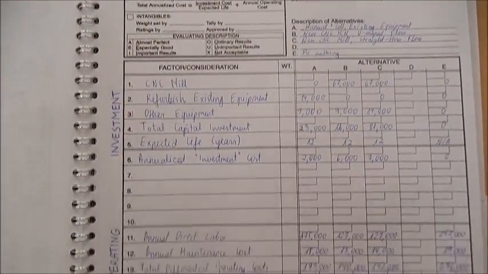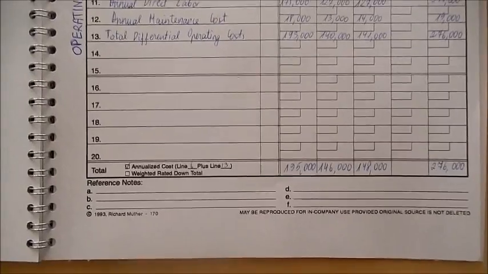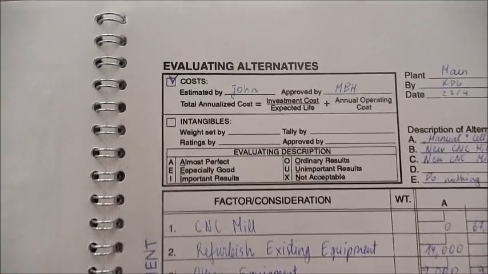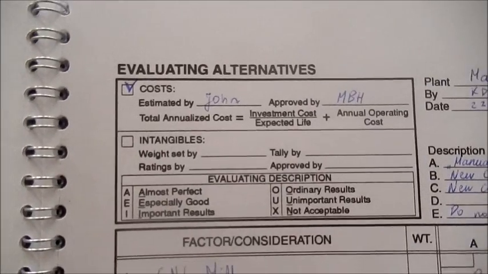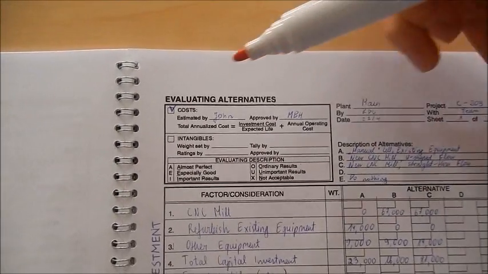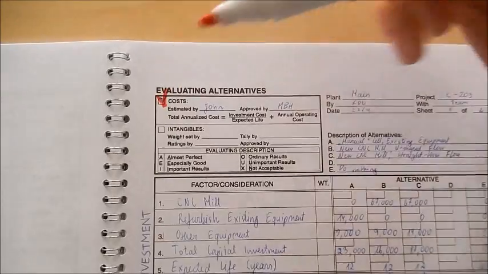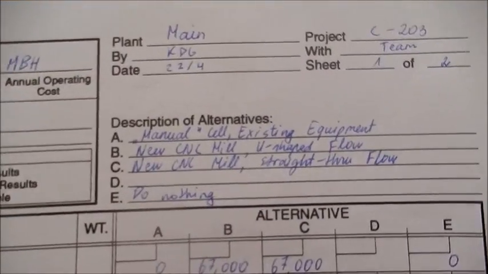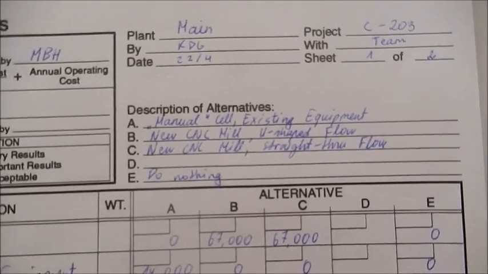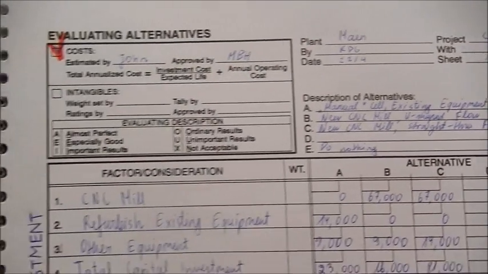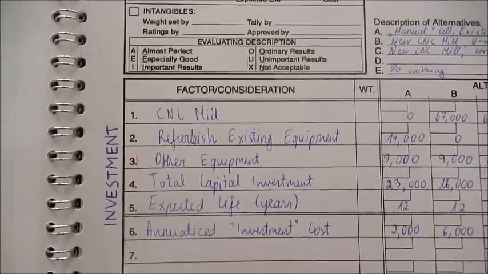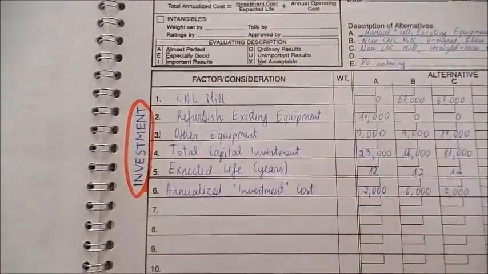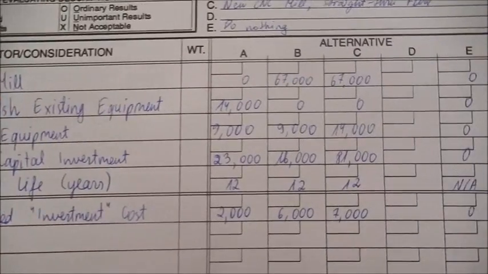Step 5 is to select the best alternative of the cell plan. We can evaluate them by comparing the costs or intangibles. Thus, the first step is to mark whether this evaluation is for costs or intangibles. The second step is to identify each alternative by a letter and give a brief few-word description for each of them. Then, if we have chosen to compare alternatives by cost, we have to list the elements of investment cost and write down the amount in the respective column for each alternative.